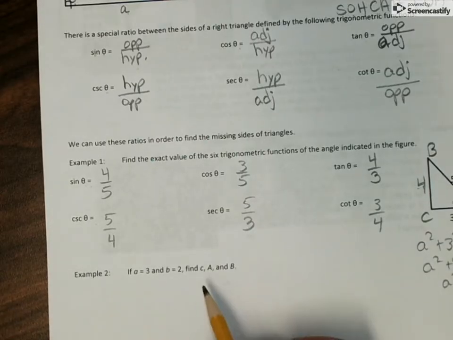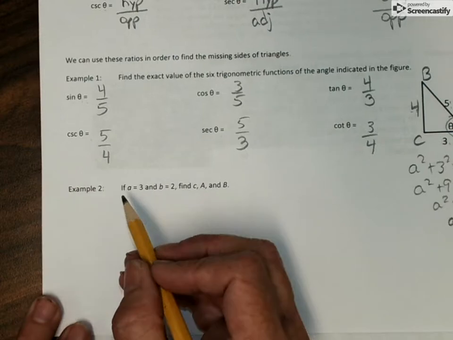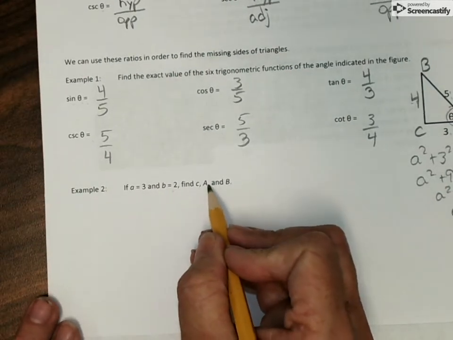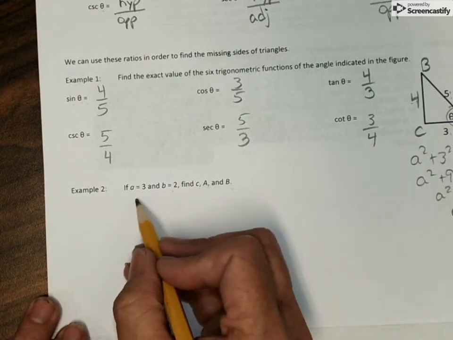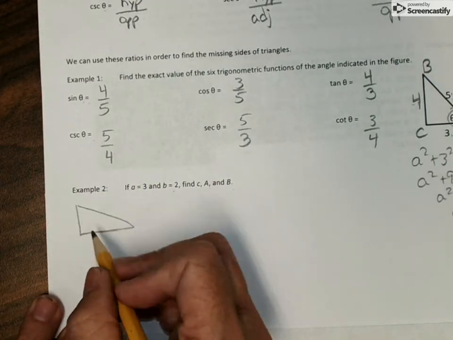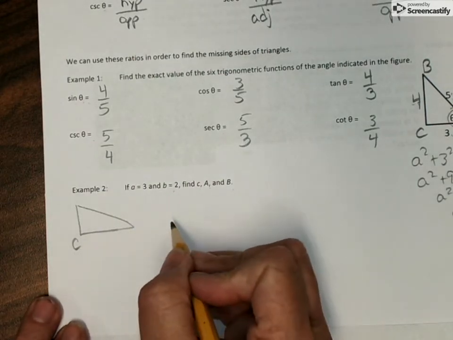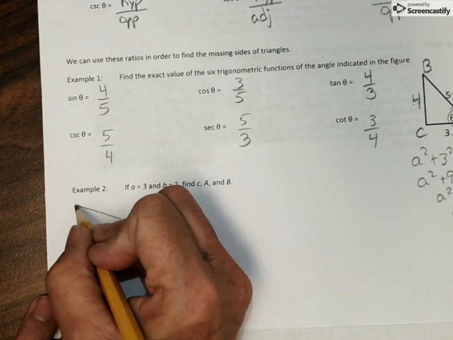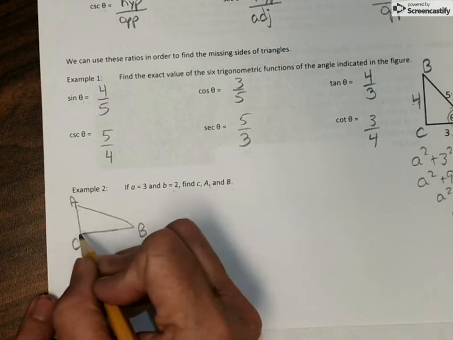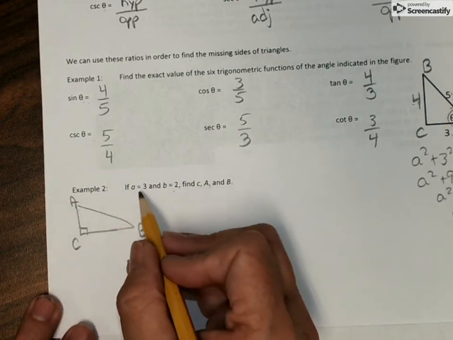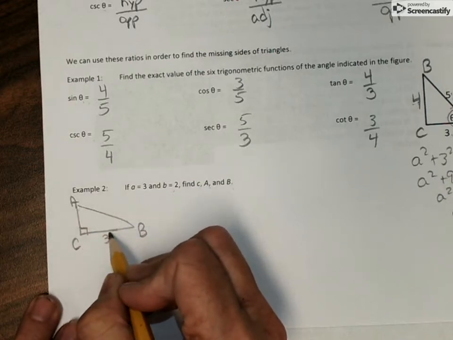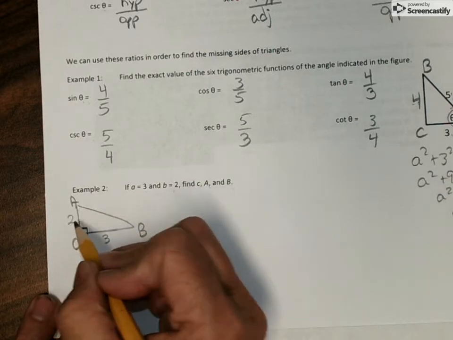Okay, let's do another example. In this case, we're given a equals 3, b equals 2. We need to find c, the missing side, plus angles A and B. So the first thing I like to do is just draw one. It does not matter if it's to scale or not. So c is always going to be your right angle. I'm going to call A the angle up here and B over here. I know c is my right angle. I'm given that side a is 3, so that's got to be the one across from angle A. I know that b is 2.